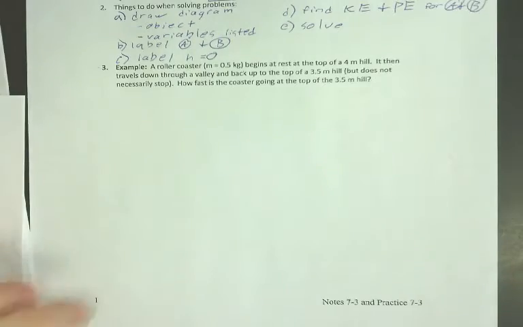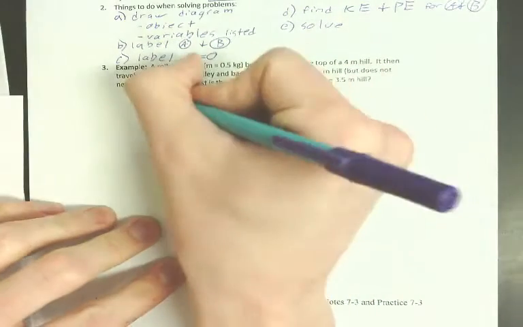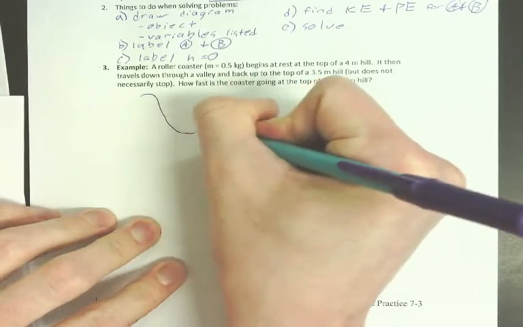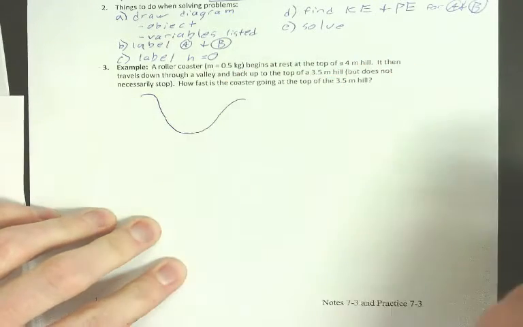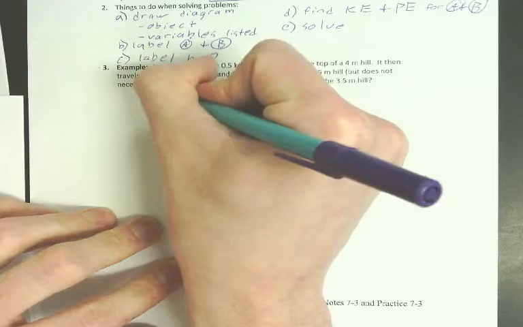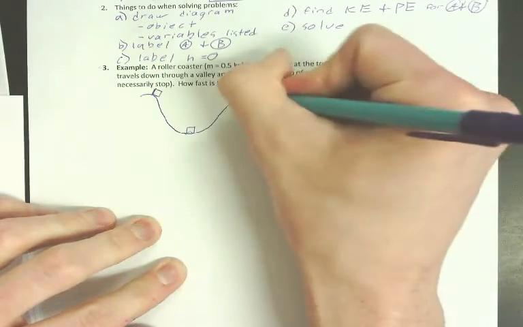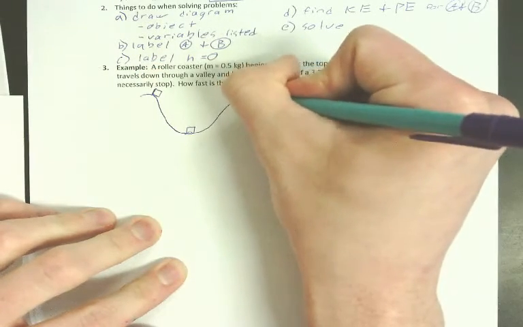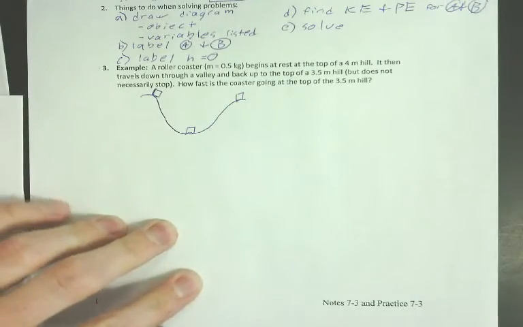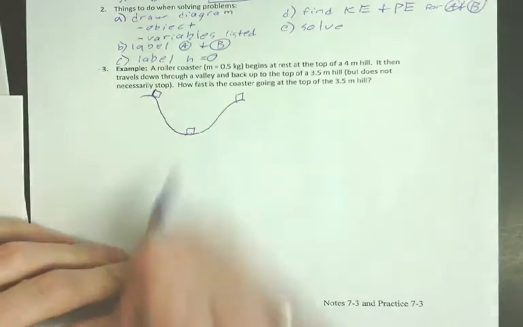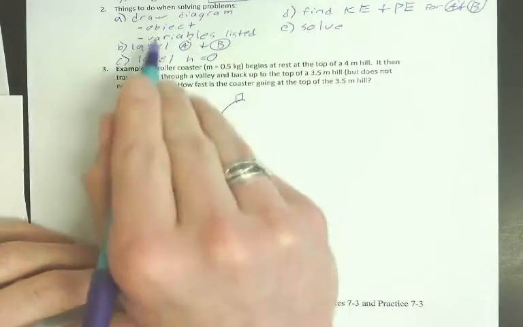So the first thing I need to do is draw the diagram. So here's my roller coaster. It starts at the top of a 4-meter hill, goes down, goes back to a 3.5-meter hill. Okay, here's my object. It starts up there. It says it goes through a valley, and then it comes back up again. Okay, so there's my object. Coaster, coaster, coaster, ramp. Okay, got it.